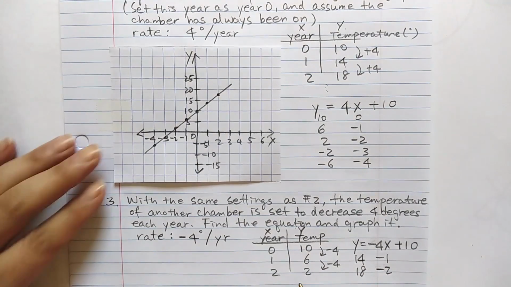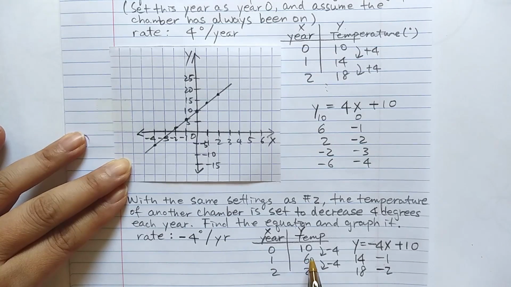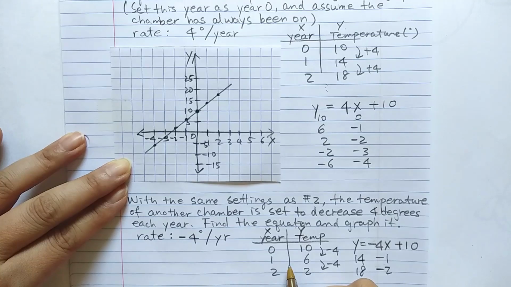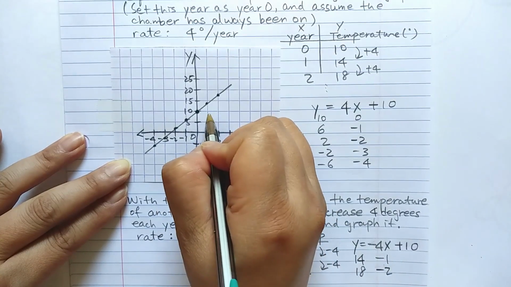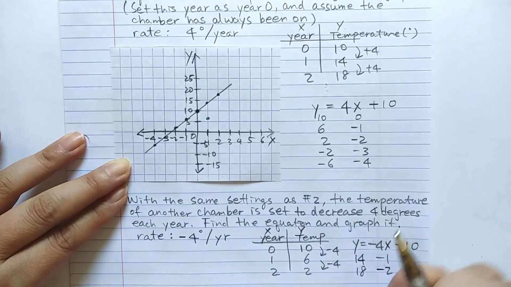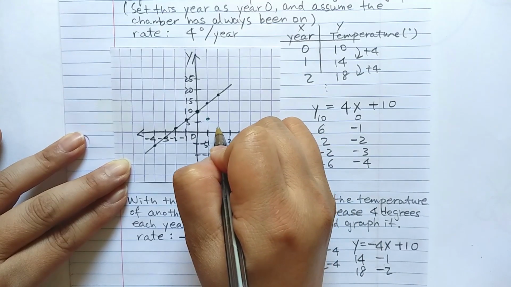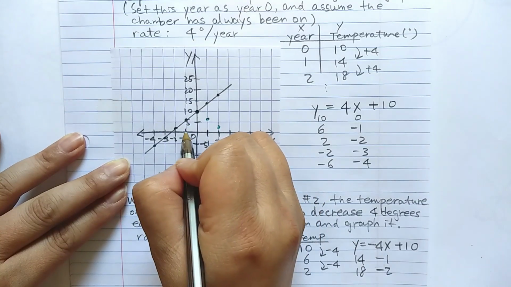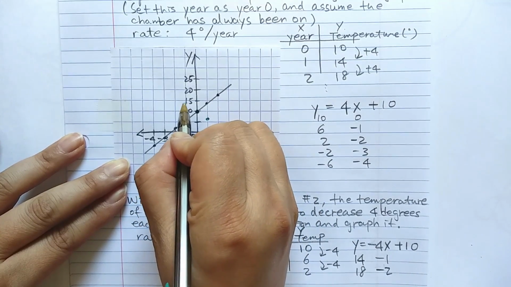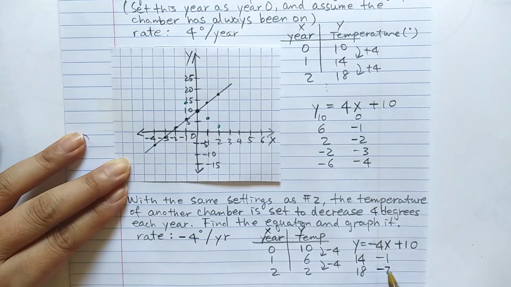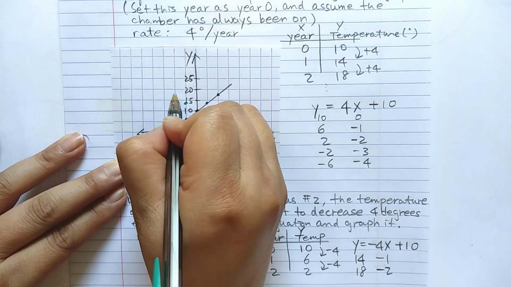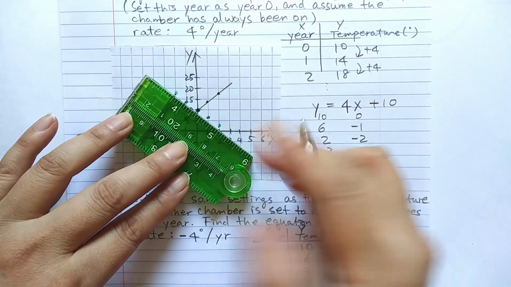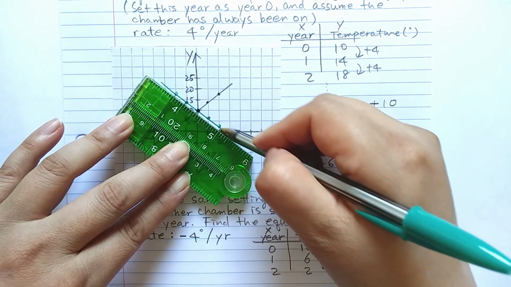Let's graph this on the same plane. 0 and 10, the same point. 1, 6. 2 and 2. Negative 1 and 14. Negative 2 and 18. 18 here. And we'll draw a line.